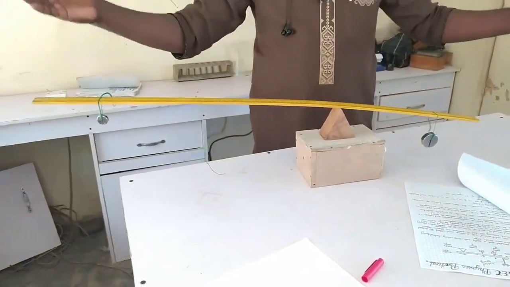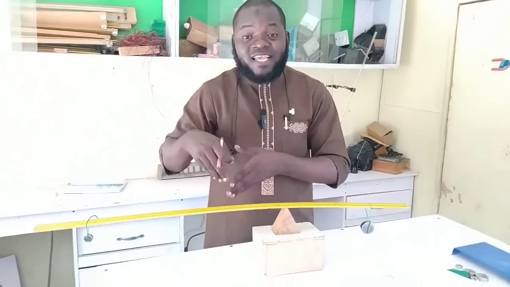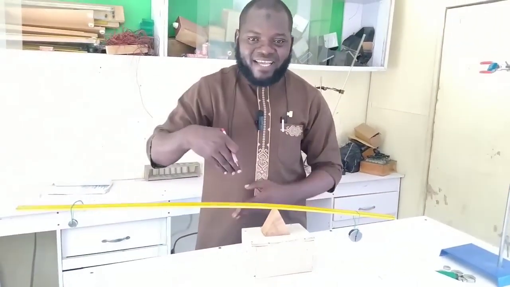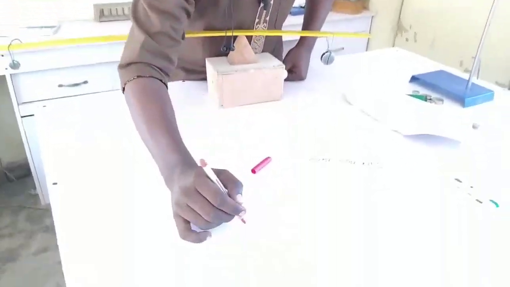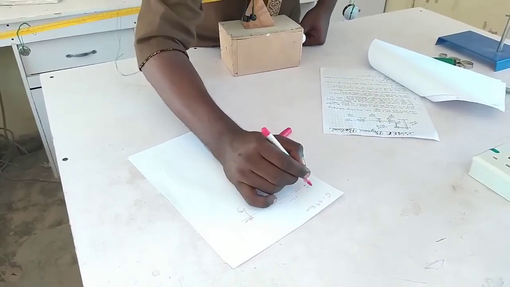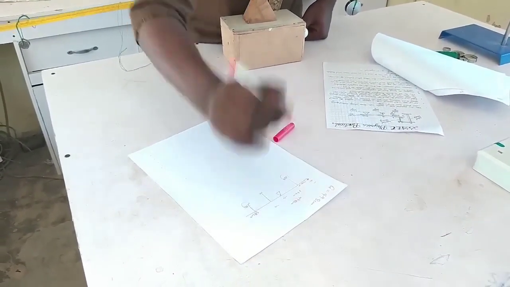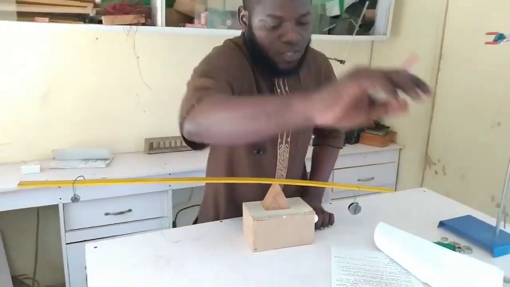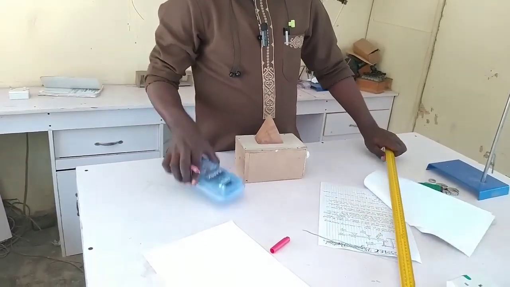Now, because this is a uniform body, for a uniform body, the mass is always at the center. So the mass of this ruler is going to be at the center of gravity, which is from here to this place, that will be 49.8 centimeter. I believe you get this right now. So let me get my calculator because we need to start calculation now.